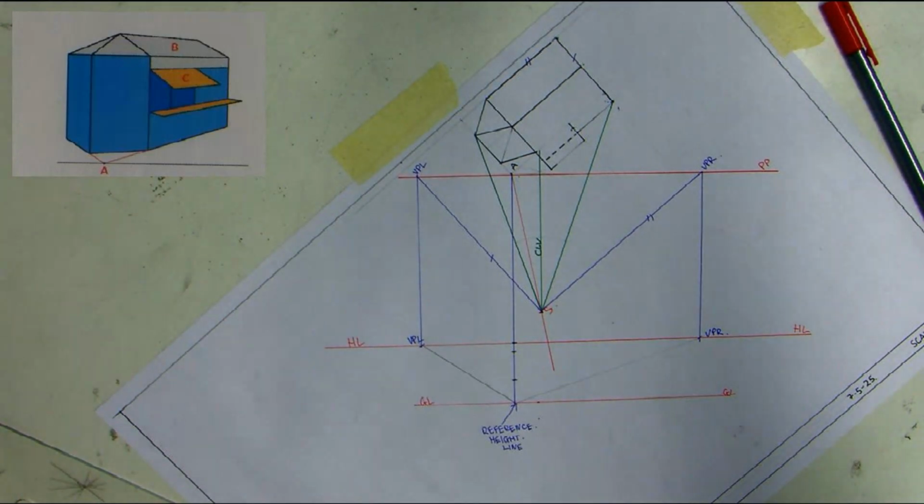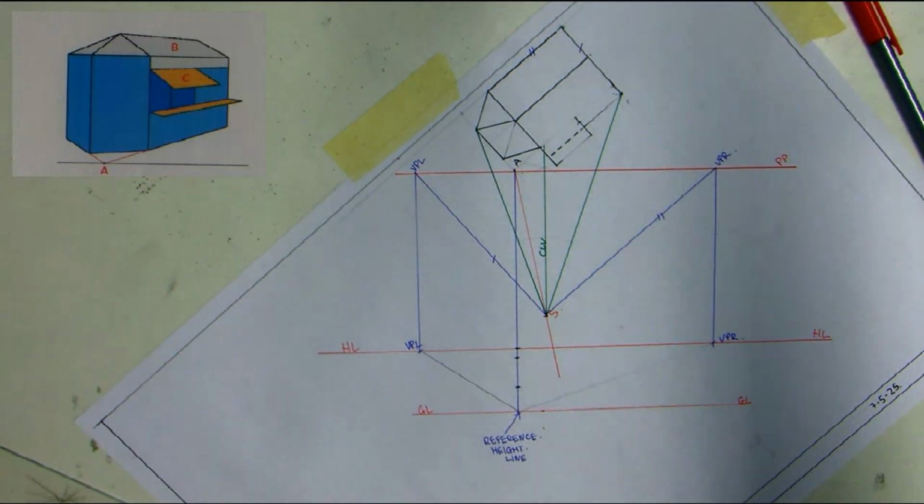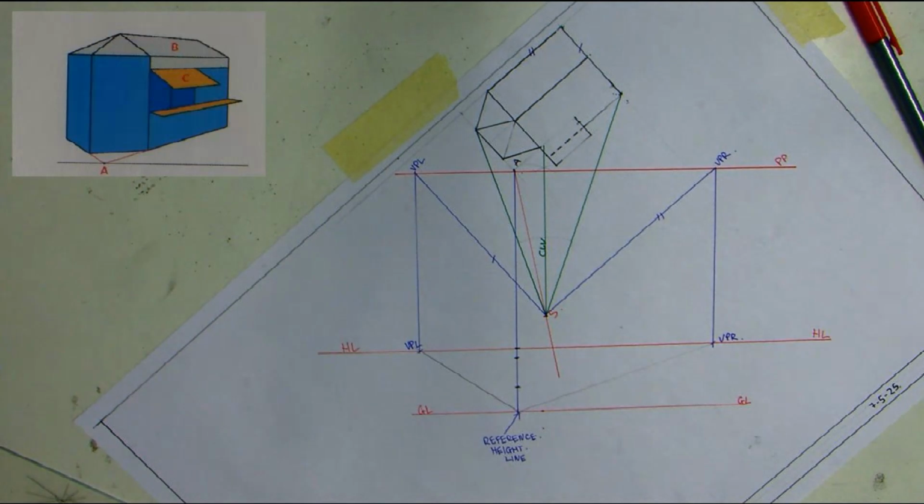What is it, 3.5? What's half of 3.5? So 1.75. So you're saying 3.5 meters. Right, what's that in millimeters?